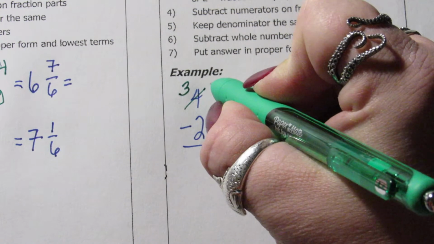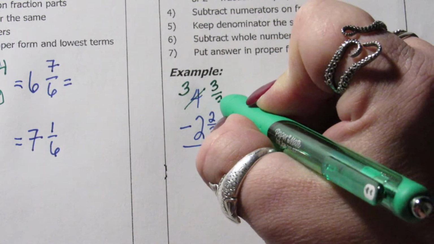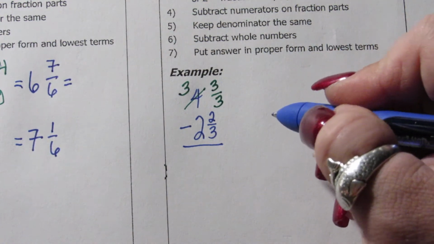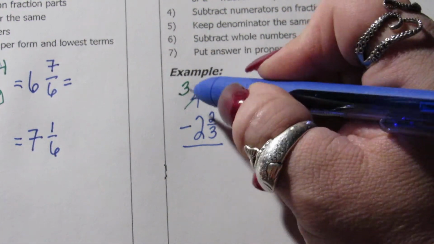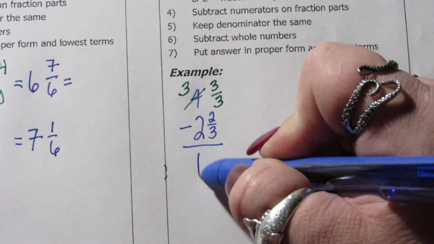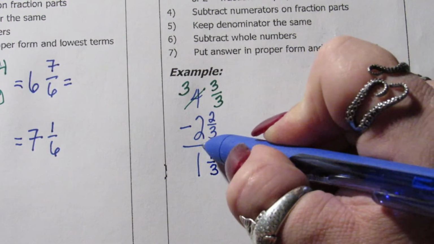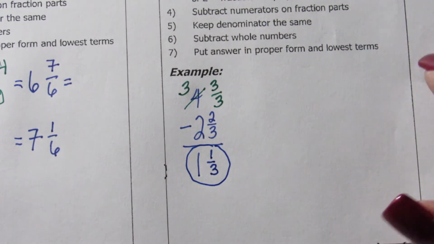In the whole number that I borrow, I'm going to make 3/3. Why did I pick thirds? Because that's the denominator that I wanted. And then I can go ahead and subtract. 3 minus 2 is 1. 3 minus 2 is 1/3. So I get 1 and 1/3.